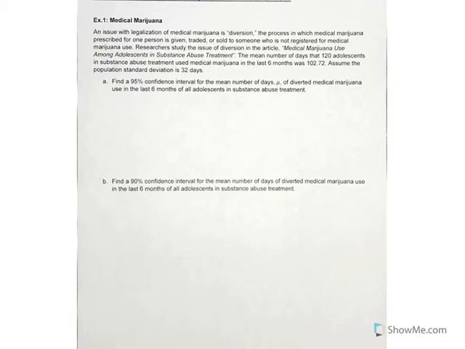Okay? So if we were to read this, it says an issue with legalization of medical marijuana is diversion, the process in which medical marijuana prescribed for one person is given, traded, or sold to someone who is not registered for medical marijuana use. Researchers studied the issue of diversion in the article Medical Marijuana Use Among Adolescents in Substance Abuse Treatment.